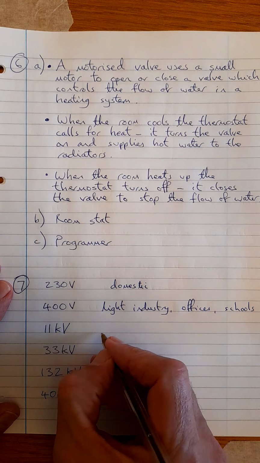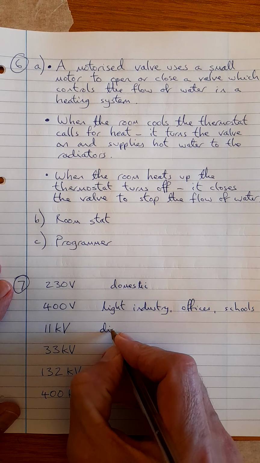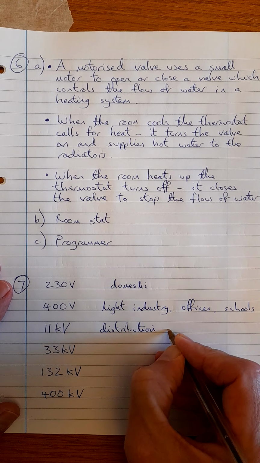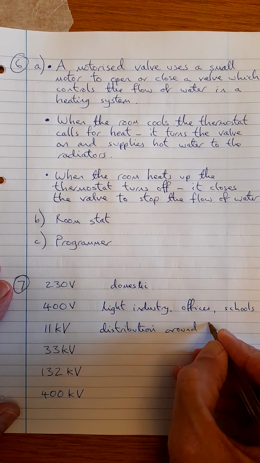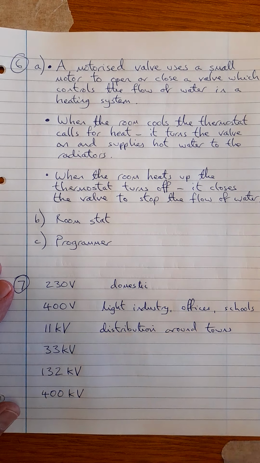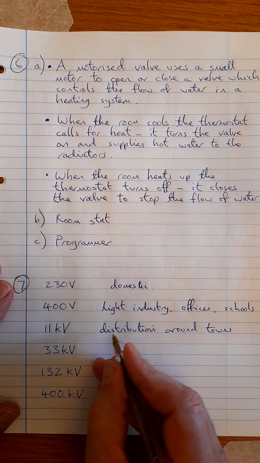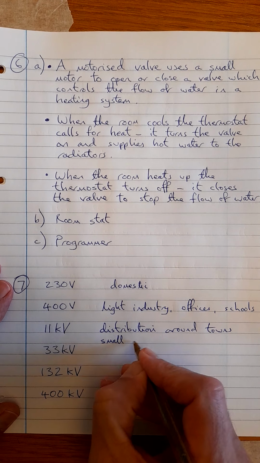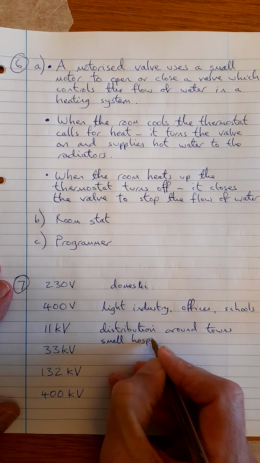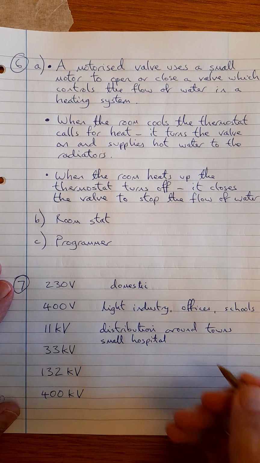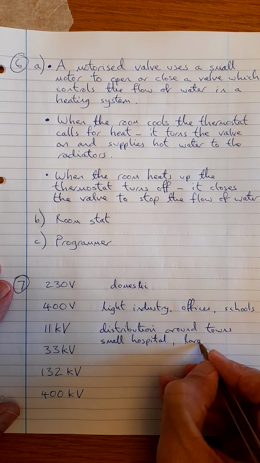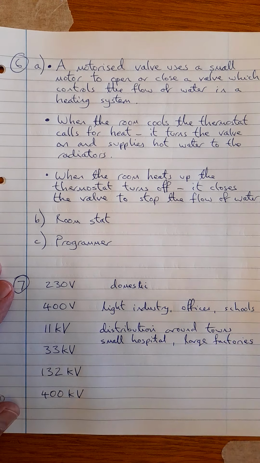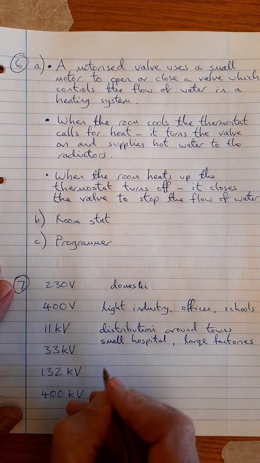11 kV. So that's usually distribution around towns. 11 kV distribution around towns. It could be a small hospital. It could be a large factory. So large factories. 33 kV is heavy industry.